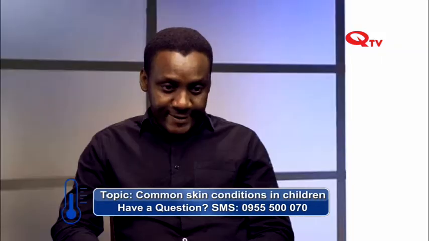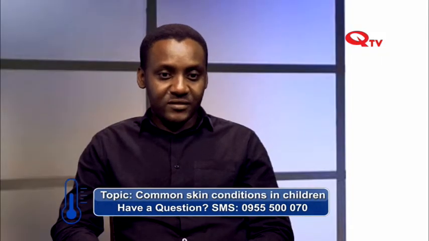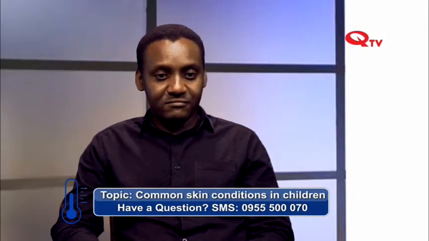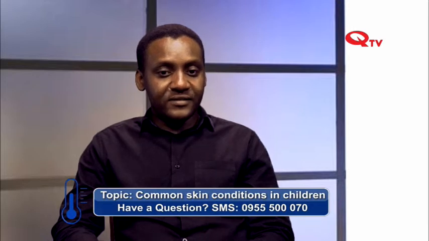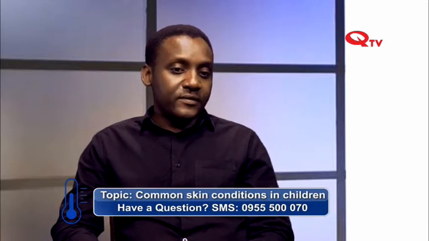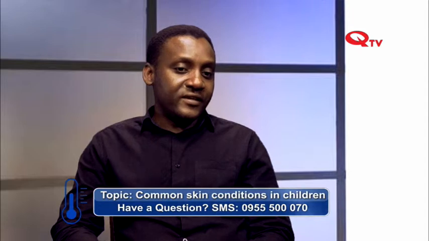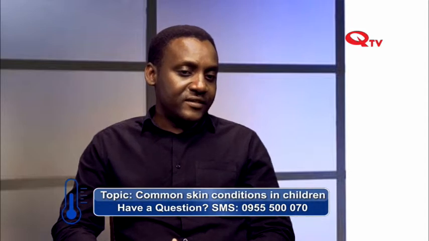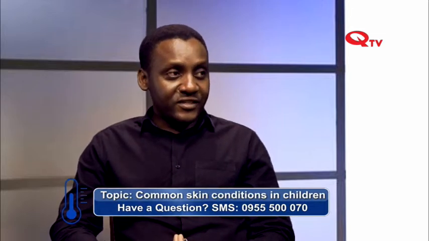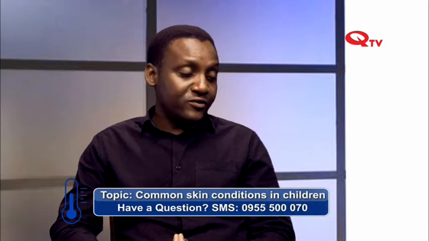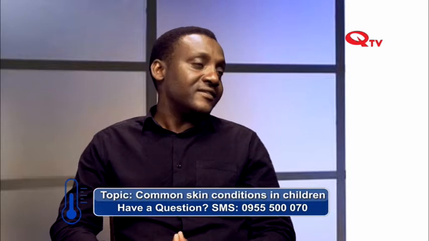Okay, so the standard treatment, which is simple, straightforward, and very effective, is an anti-scabies treatment. There's a cream called permethrin cream or lotion. This is applied to the whole body just once before someone goes to bed. They apply from the neck going downwards, because scabies will not affect the face and the scalp.